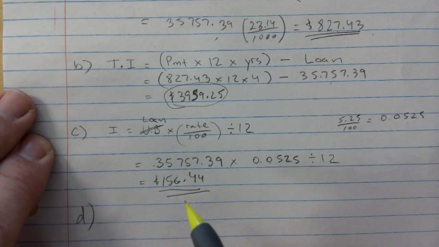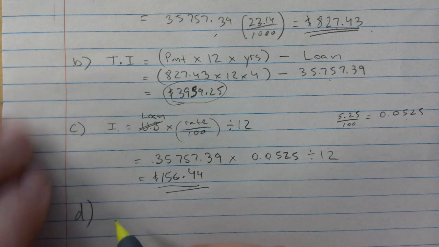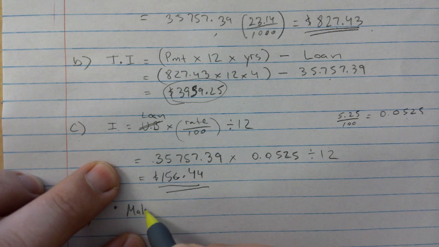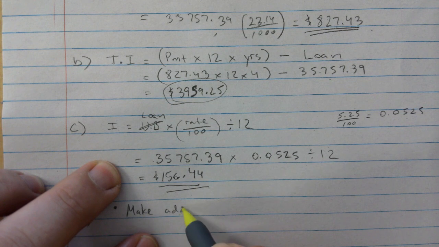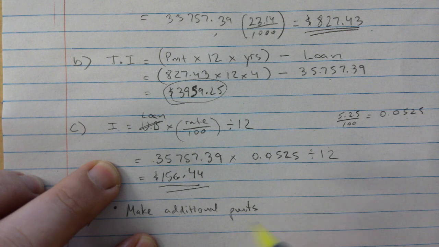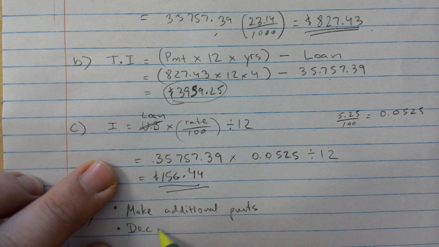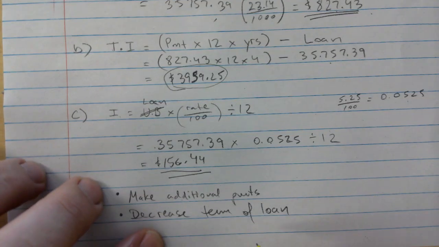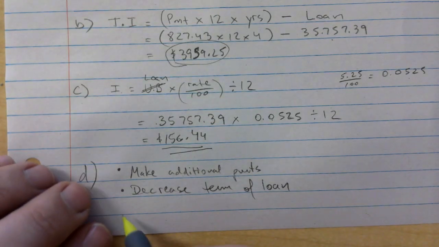D, how could he reduce the total interest paid? Many options here. Make additional payments. Decrease the term of the loan. If you pay it off faster, you'd be paying less interest overall.